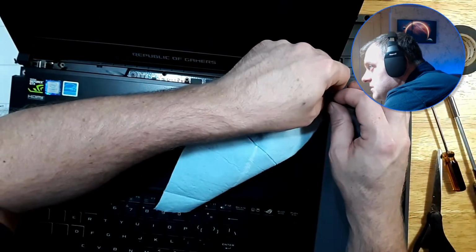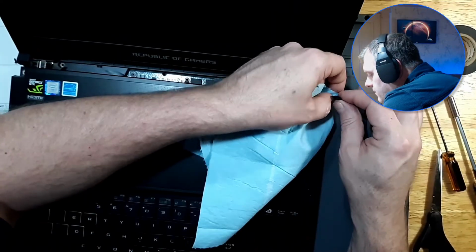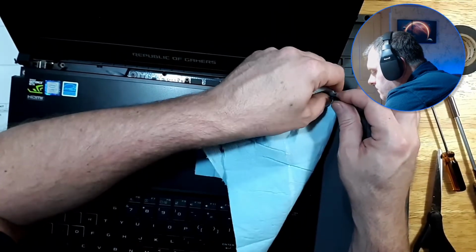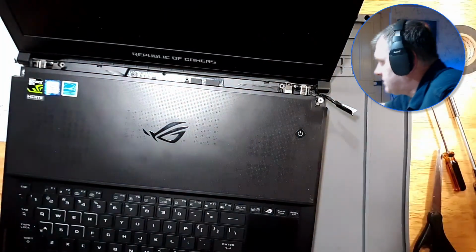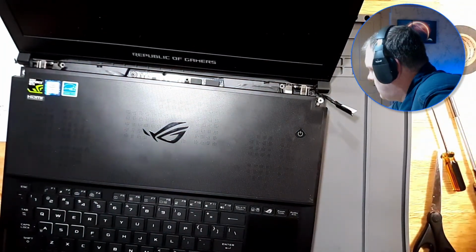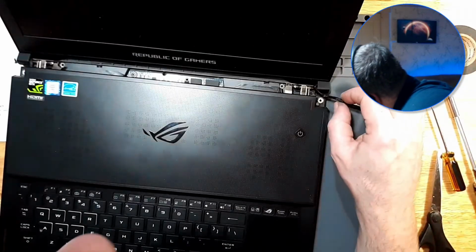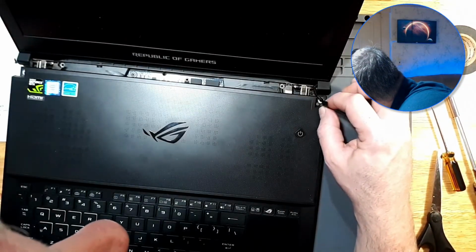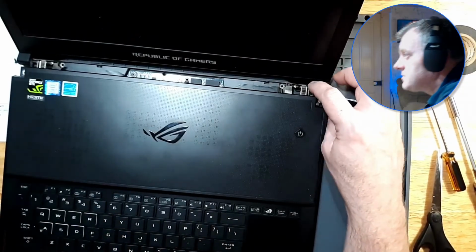So what I'm doing is just cleaning around that. I'm really thinking there's some pinched cables in here, that's what the problem is. So I'm gonna have to do some research and see if I can just get a replacement. Maybe I can just buy a whole screen with the cables from somebody on eBay.